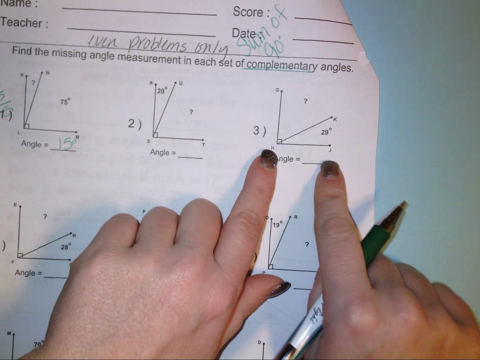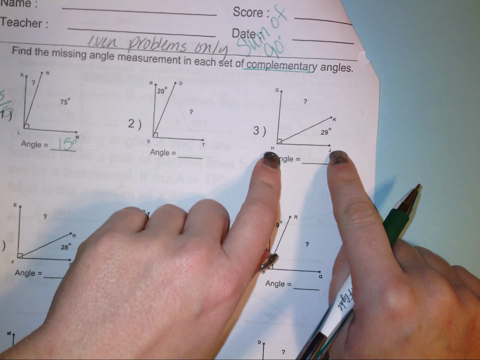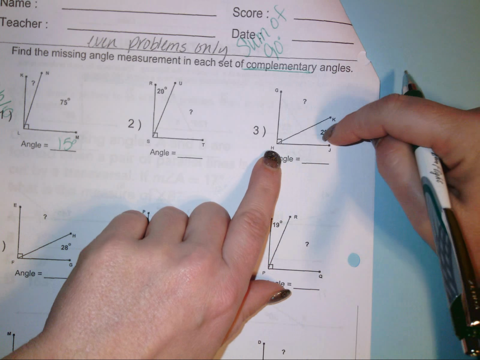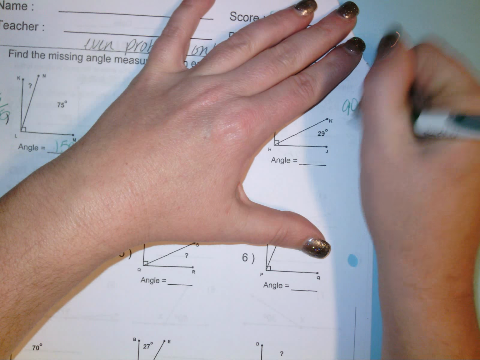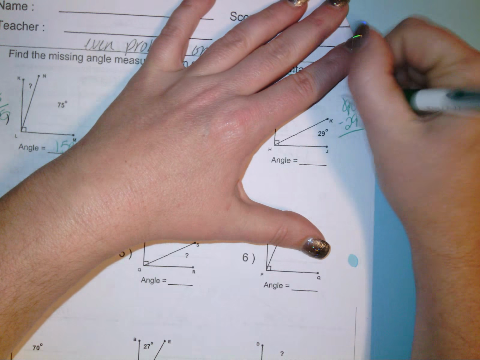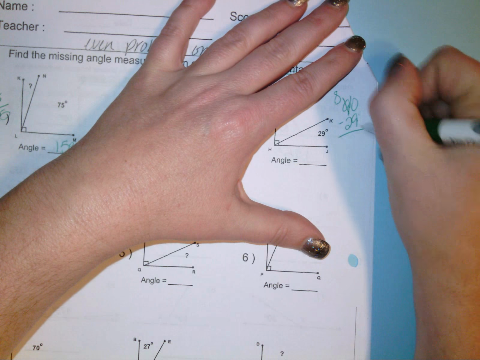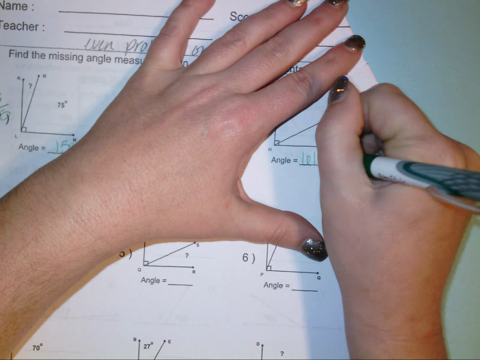So for number 3, we've got another 90-degree angle. So we're looking for what is the complement. So we have to figure out what we can add to 29 that's going to give us 90. So let's come over here and subtract 90 minus 29. We need to regroup with our 9. 10 minus 9 is 1. 8 minus 2 is 6. So this one is going to be 61 degrees.